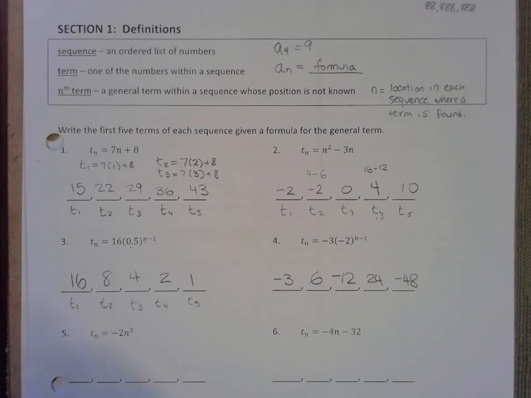Alright, let's take a look. What did you get for each of these? 1 cubed times negative 2, 2 cubed times negative 2, 3 cubed times negative 2, 4 cubed times negative 2, 5 cubed times negative 2. These should be the terms in your sequence.